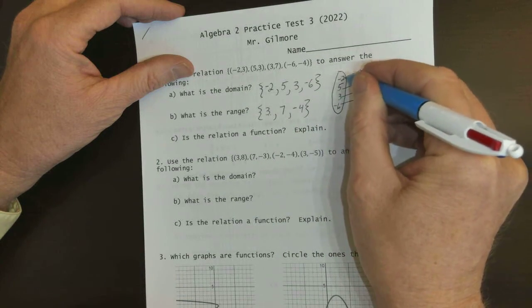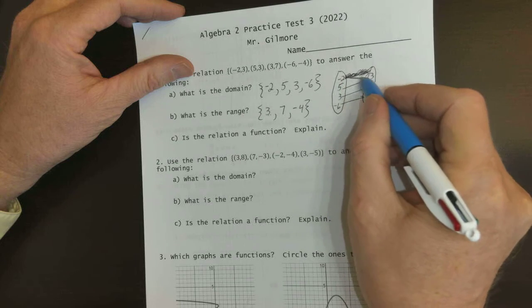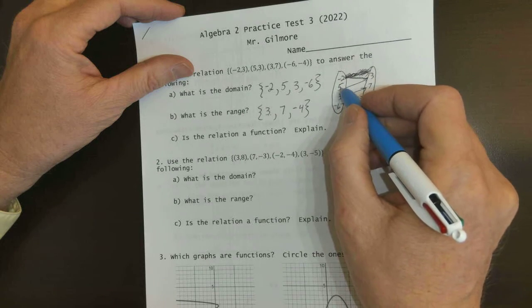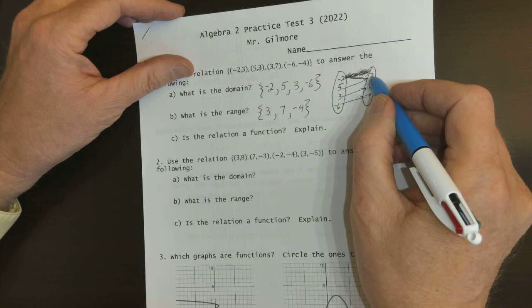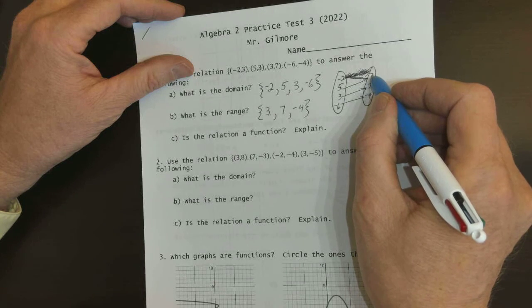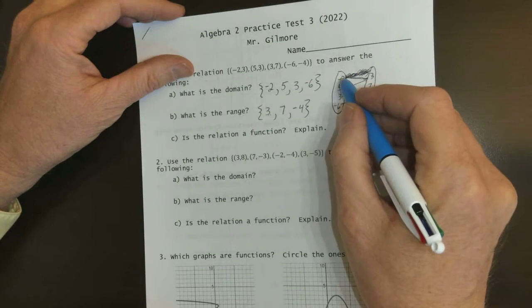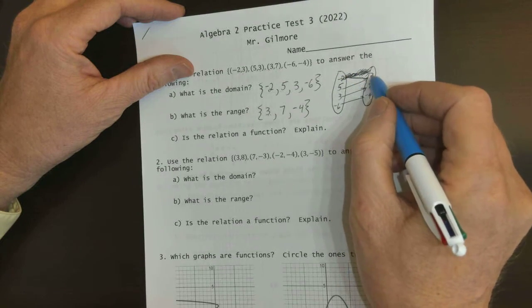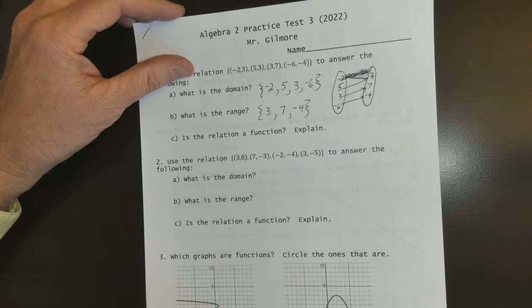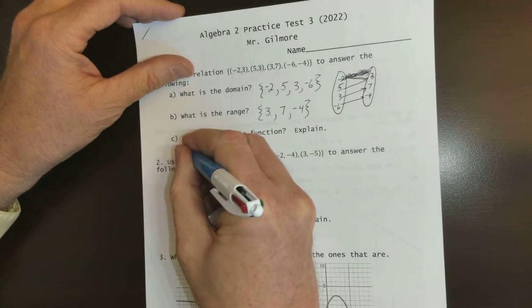Yes, it is. It is okay for two different items in the domain to go to the same element in the range, but vice versa, it would not be okay. Each element in the domain has exactly one place it goes to in the range. So, yes.